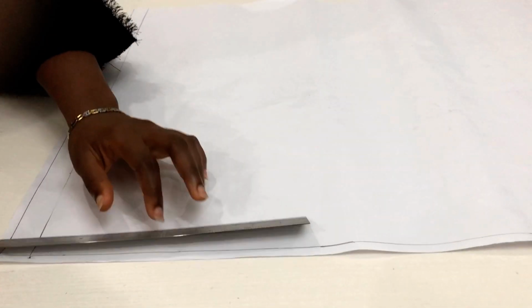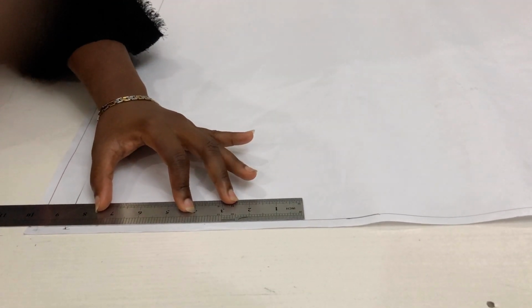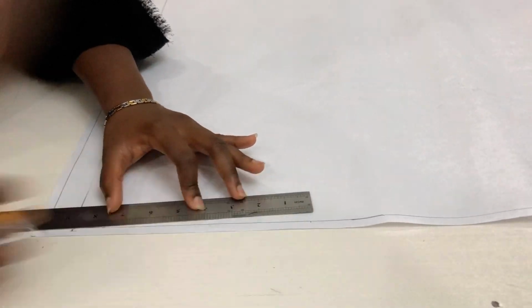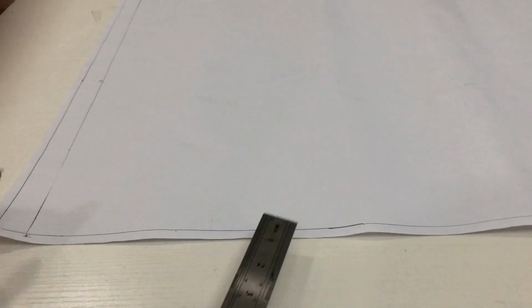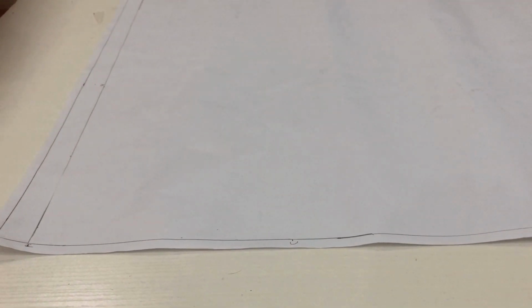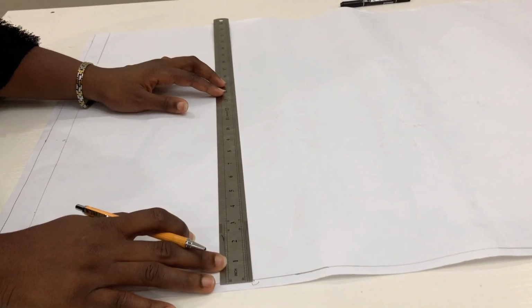Your point A to point C is your waist to hip measurement. So this is your point C. From point C to D is your hip divided by 4. So my hip divided by 4 is 11 inches.